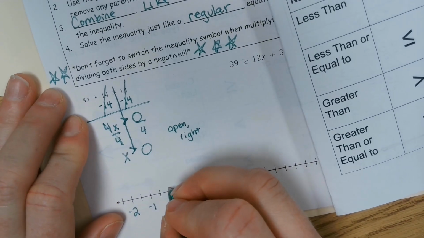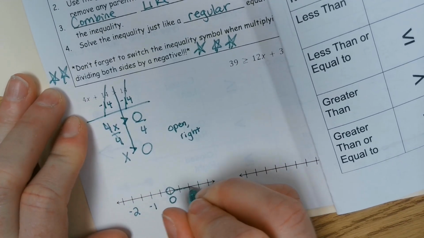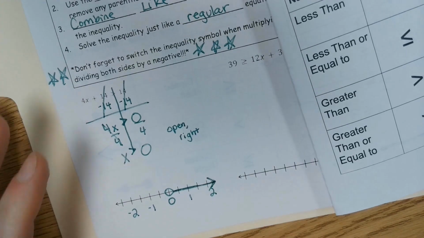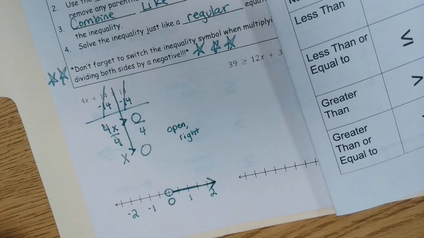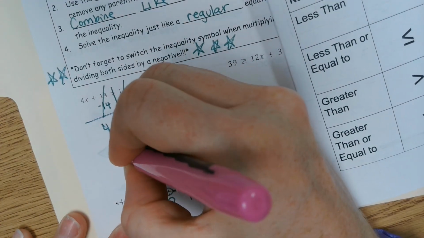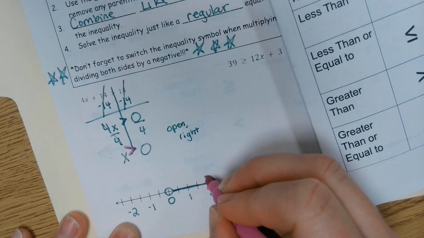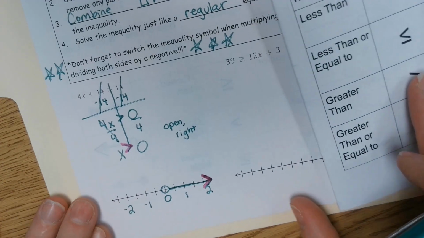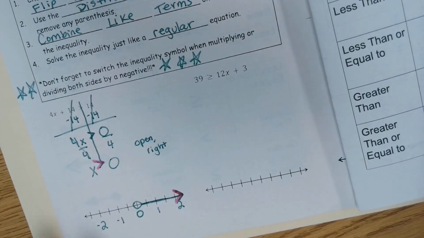So open circle and go right. Another thing that might help you, I've said a couple of times, is see how this symbol looks like that? So does this. They're the same. So that might help you know which way to go, because you won't have your notes whenever you take a test. All right, let's go to the next one.